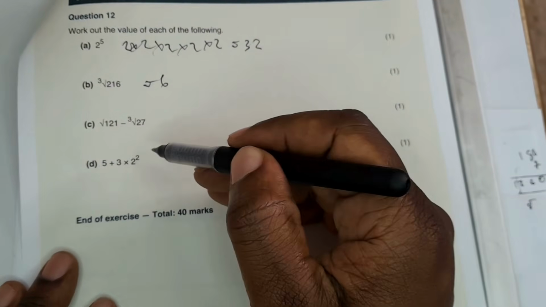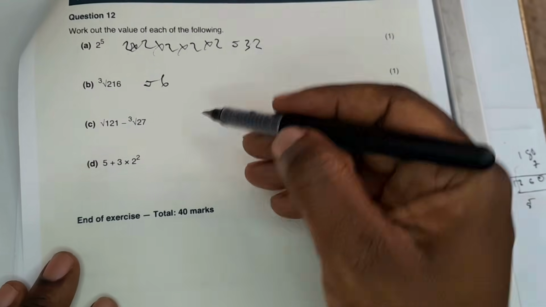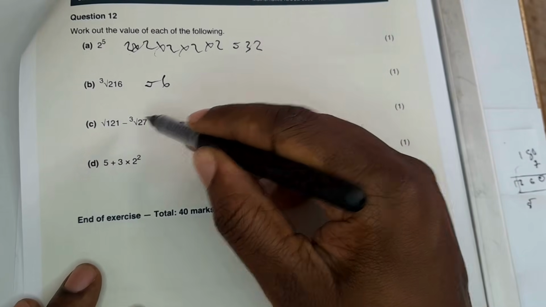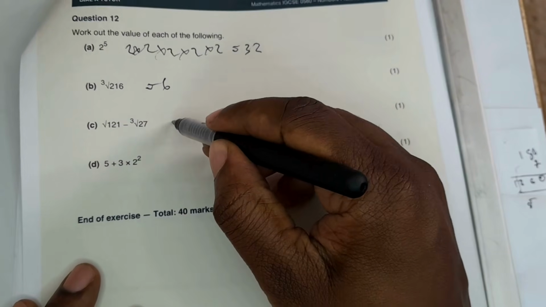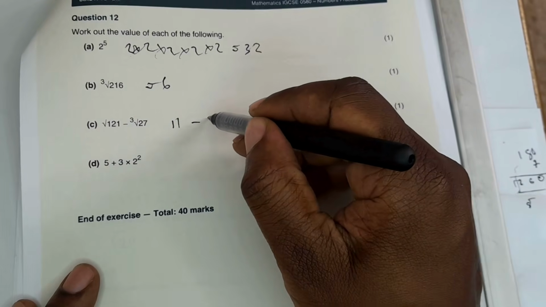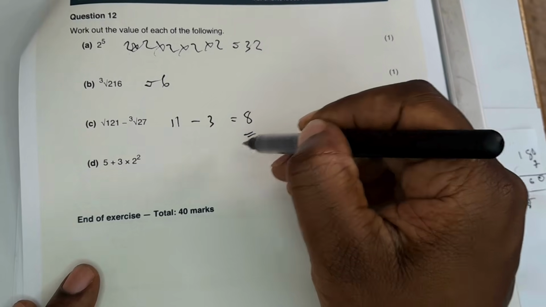Over here, square root of 121 will be 11, minus cube root of 27, which will be 3, and hence the answer will be 8.